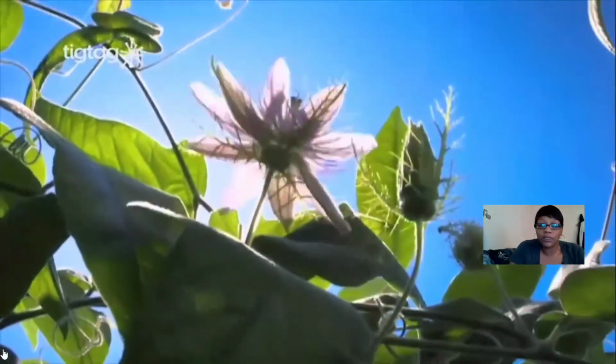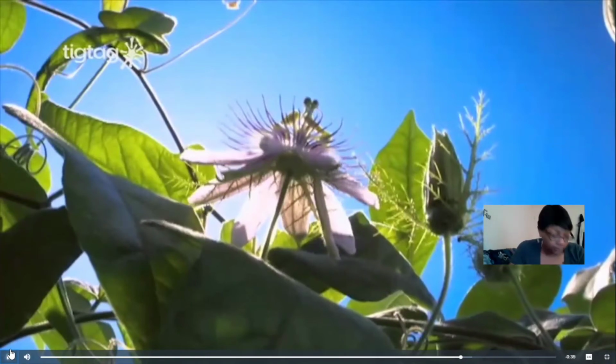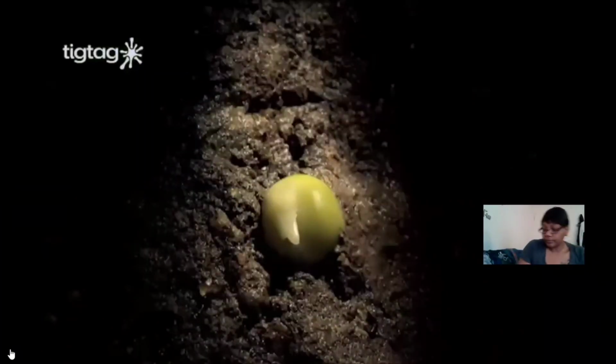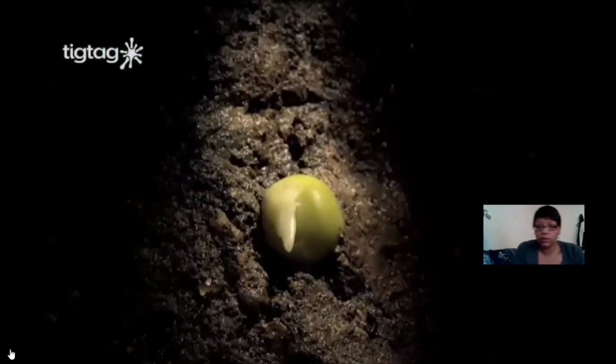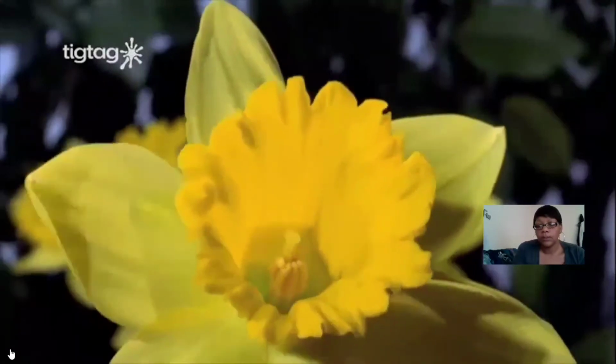So in order to keep the cycle going, they have to create seeds in order to reproduce and keep making new flowers. I'm sick. I'm sorry if y'all can't. Pretty flower.